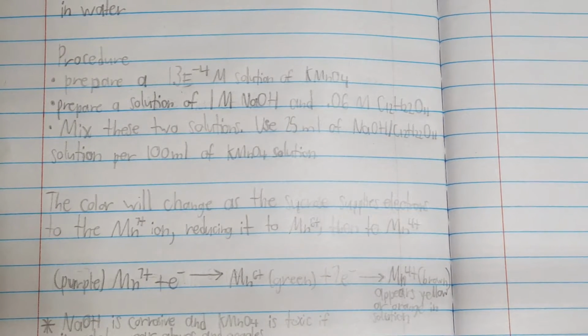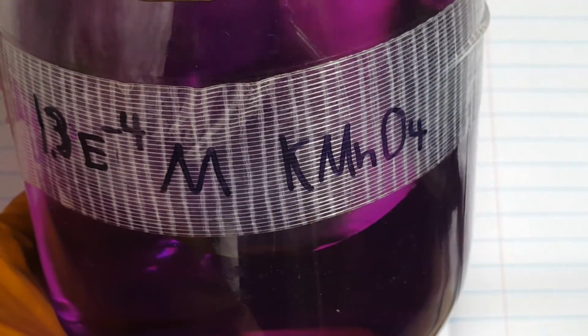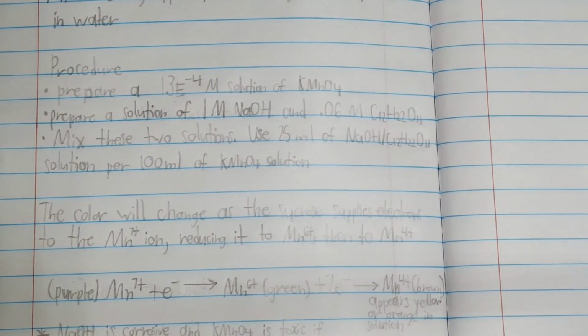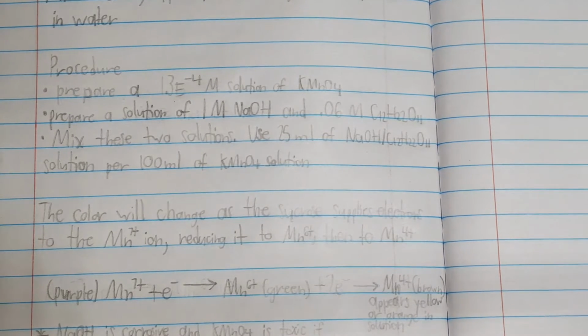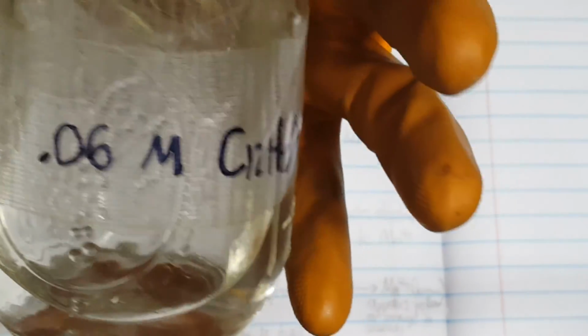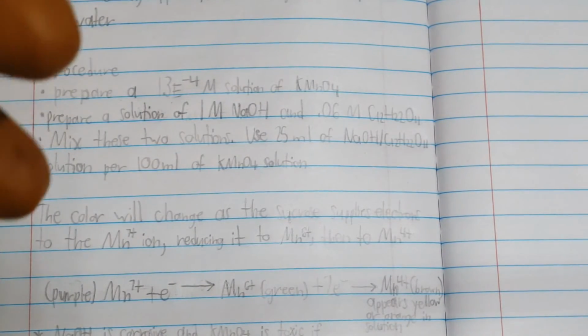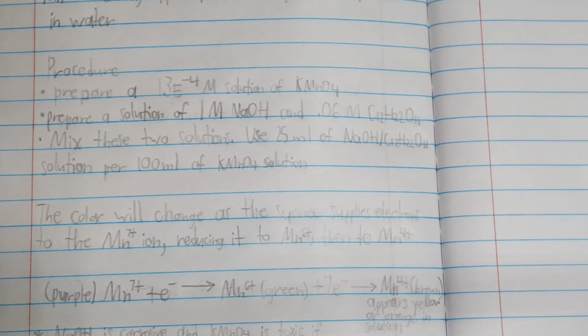So the two solutions you're going to need is a 1e-4 molar solution of potassium permanganate. Now to make that, all you need to do is add 20 milligrams of potassium permanganate to a liter of distilled water. The other solution we're going to be using is 1 molar sodium hydroxide and 0.06 molar table sugar, sucrose. Now to make this solution, you add 40 grams of sodium hydroxide to a liter of distilled water. And then you add 20 grams of table sugar to that same solution.